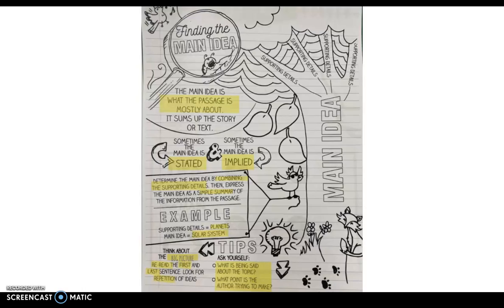Determine the main idea by combining the supporting details, then express the main idea as a simple summary of the information from the passage. An example of this would be an article about the solar system and planets. The main idea of that passage would be the solar system, but supporting details would be what you learned about all the different planets.